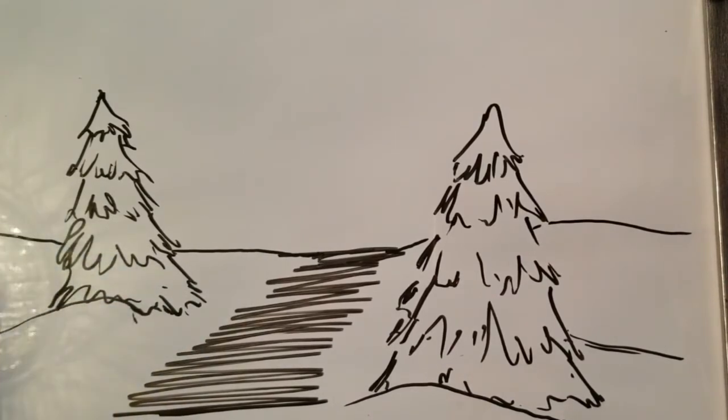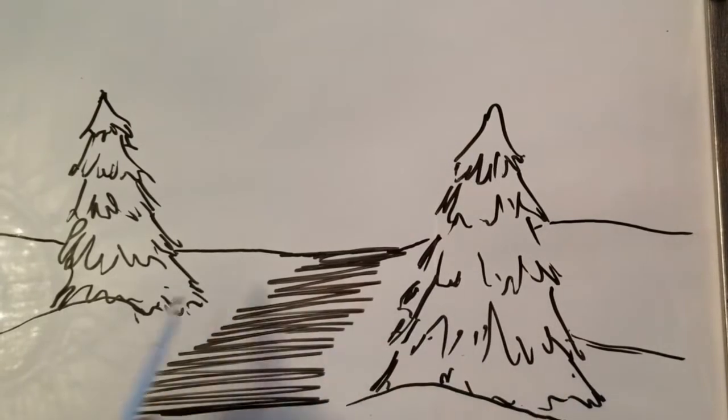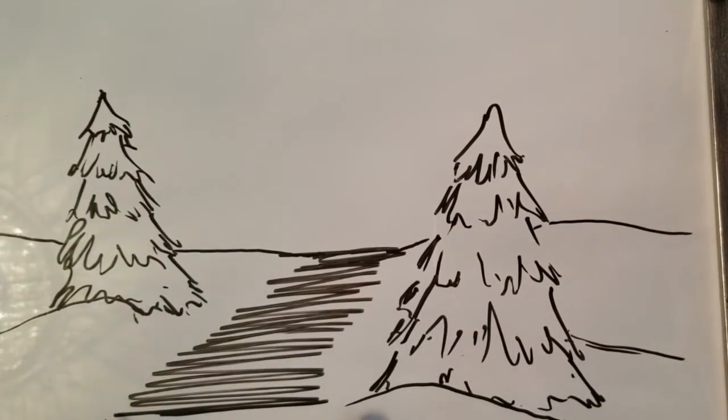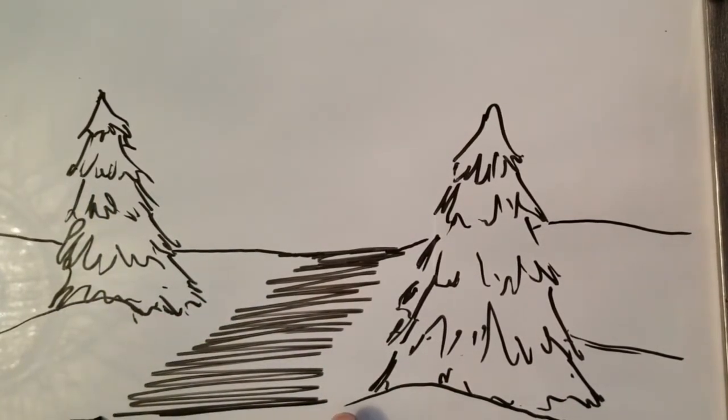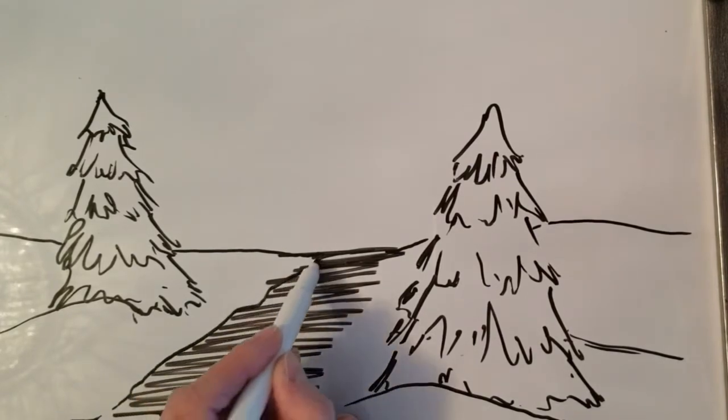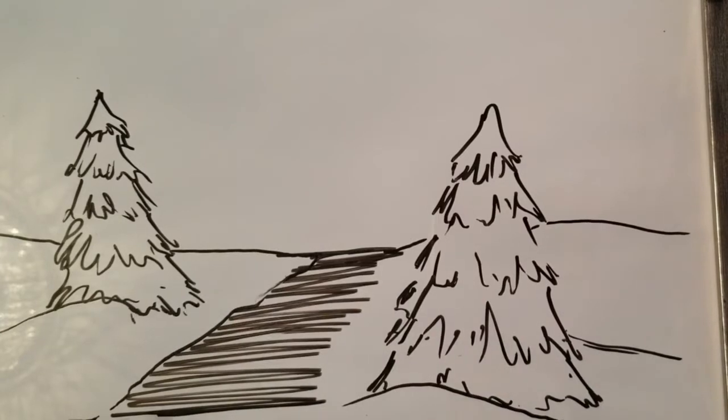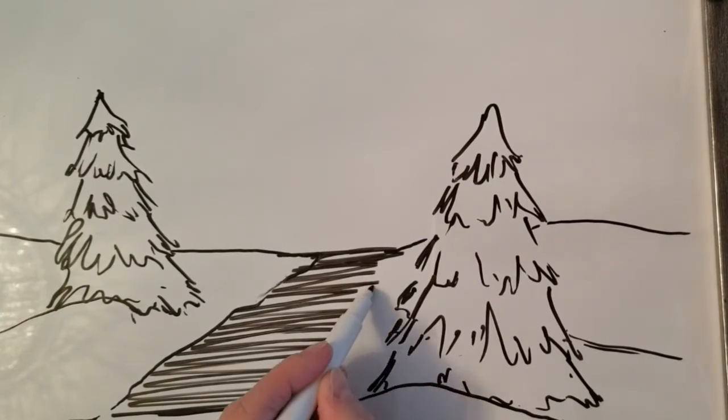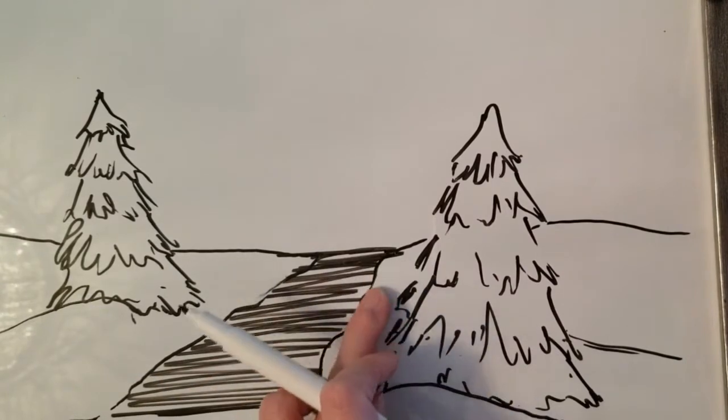Okay, and this is going to go back like that. Now, our trail has to start out kind of big at the end. Okay, so down here we need to have this big space in the front. And as we go back into the distance, it is going to get smaller and smaller.